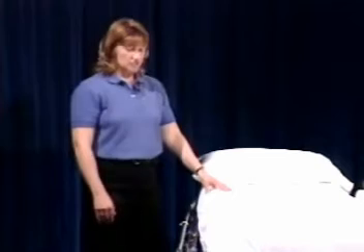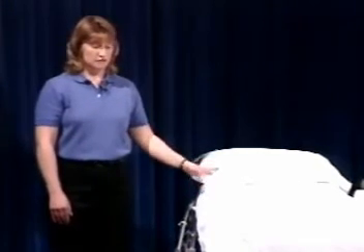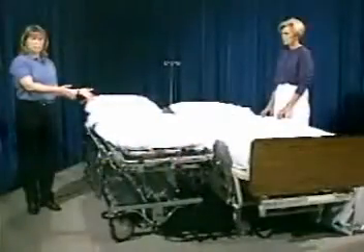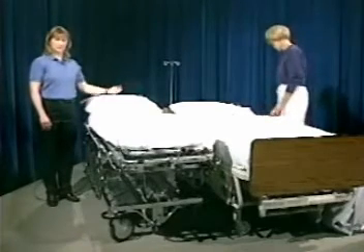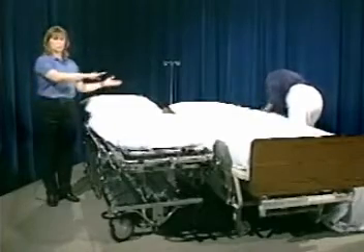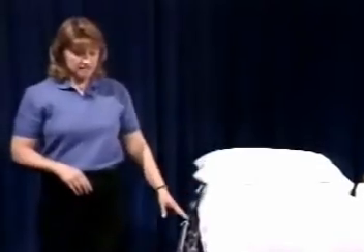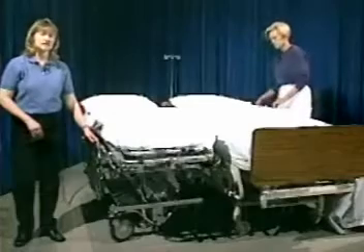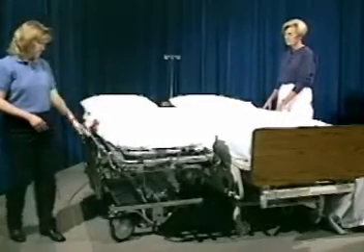With this type of transfer, you need to have the hospital bed, or I'm sorry, the cart or the stretcher flush up against the hospital bed. You need to make sure that you've got the heights fairly even so that you don't have a difficult time moving that patient from one surface to the other. The other thing I want you to be aware of is that these stretchers do have brakes on them. You'll need to make sure that you put the brakes on before attempting to transfer the patient.